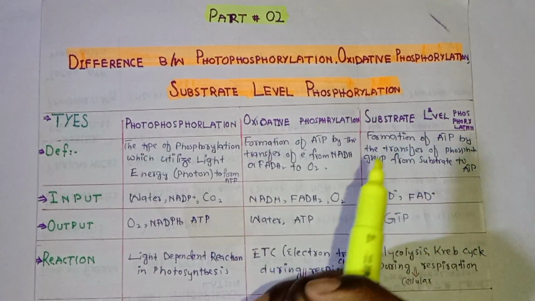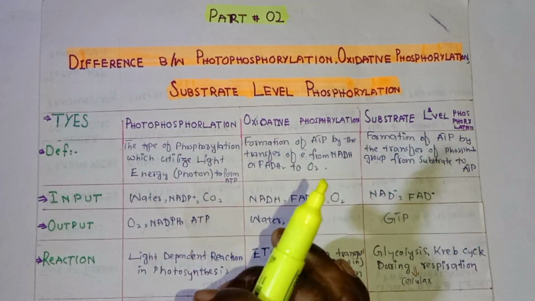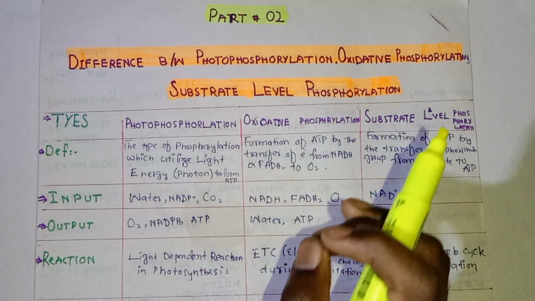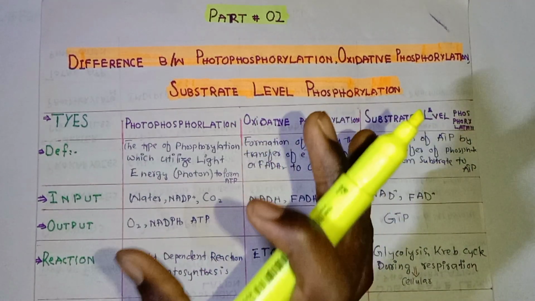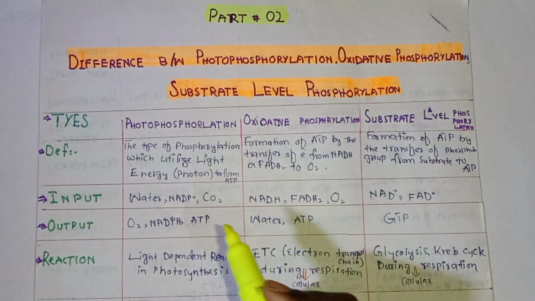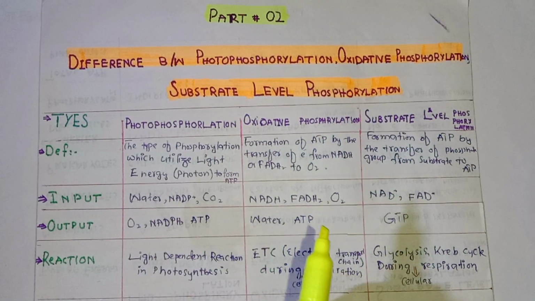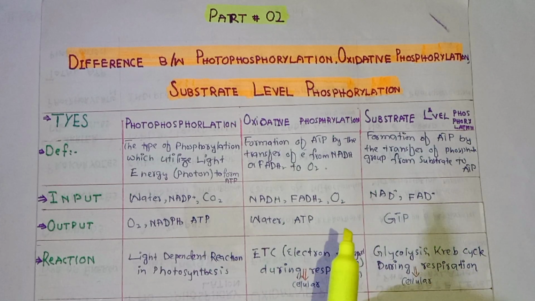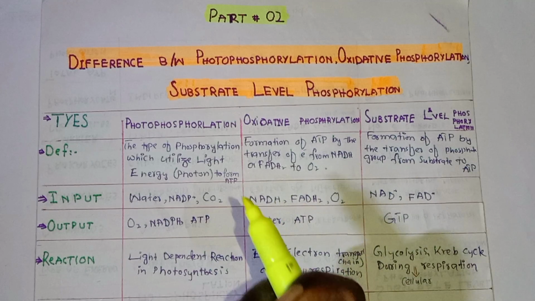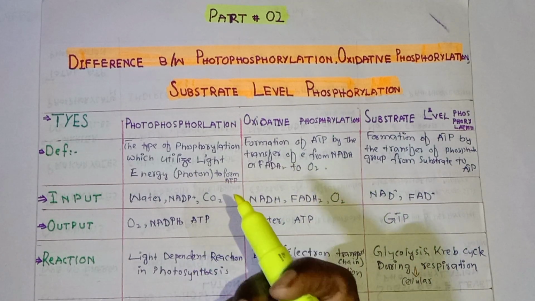So if we talk about its definition, photophosphorylation is a type of phosphorylation which utilizes light energy to form ATP. In photophosphorylation, photo means light and phosphorylation means formation of ATP. So in this photophosphorylation, ATP is formed by utilization of light energy in the form of photons. They utilize that energy to form ATP.